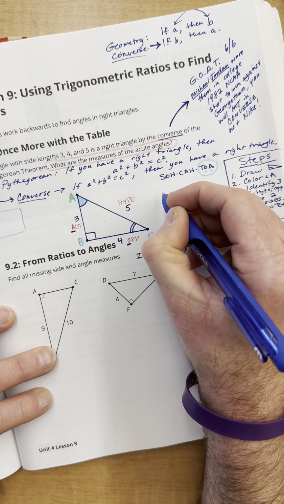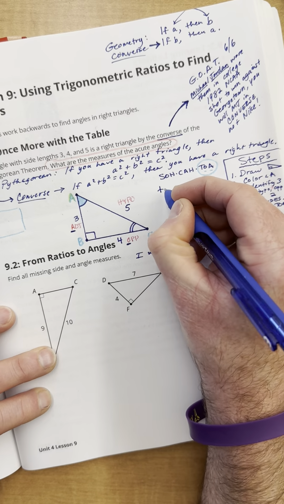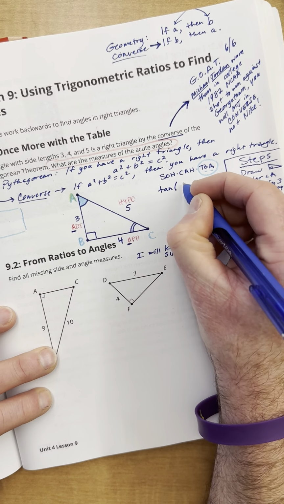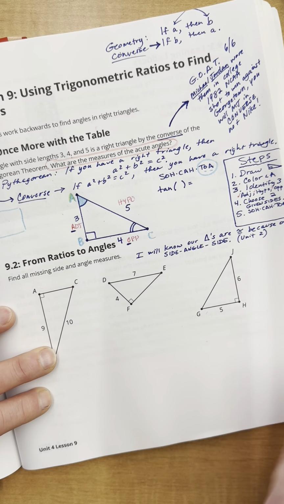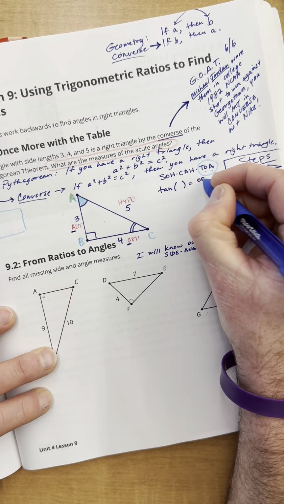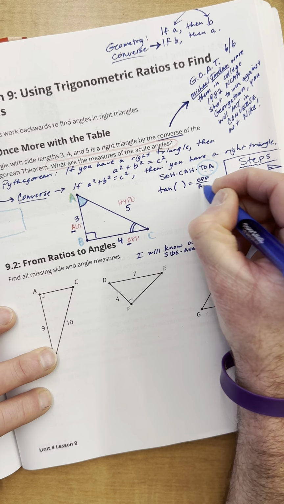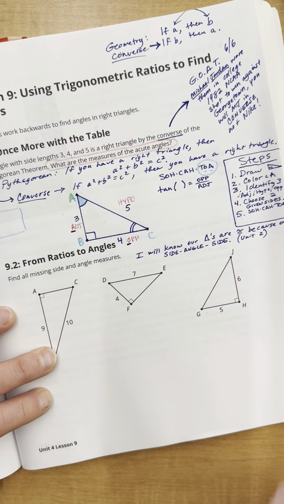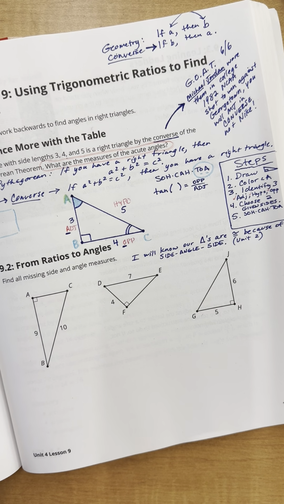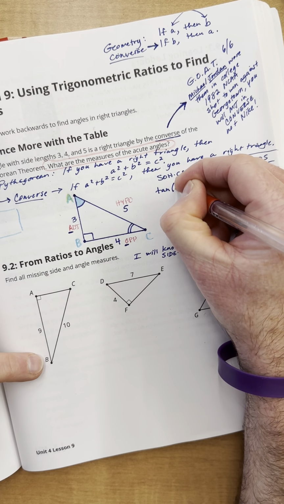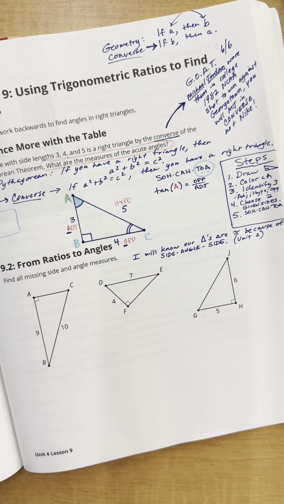So here we go. T, tan, parentheses, equals, opposite divided by adjacent. Now, I haven't really taught you this yet, so this is new. You're gonna put A right there.